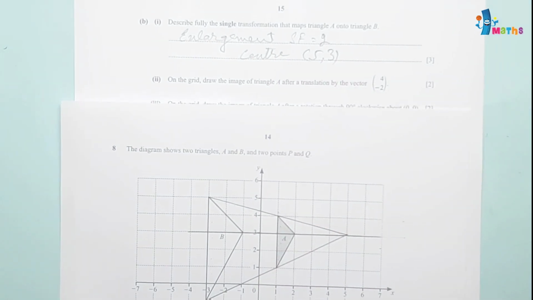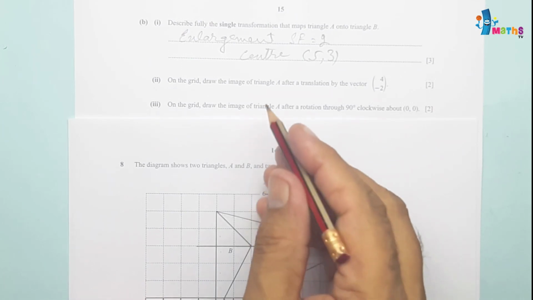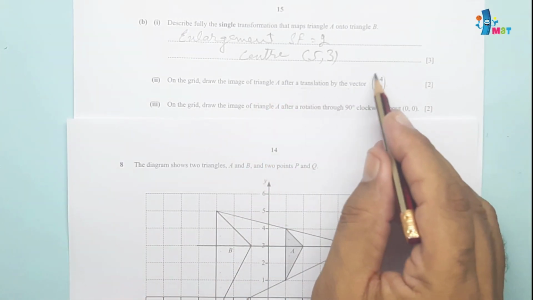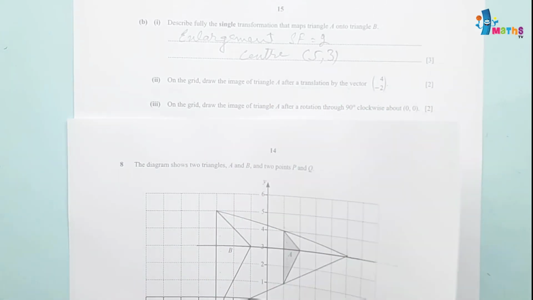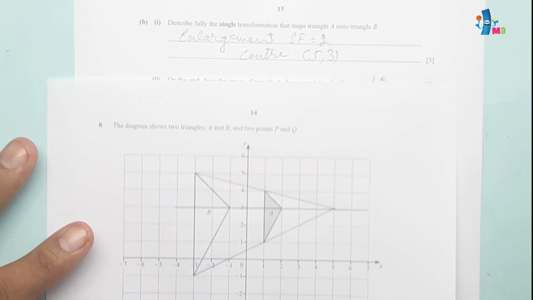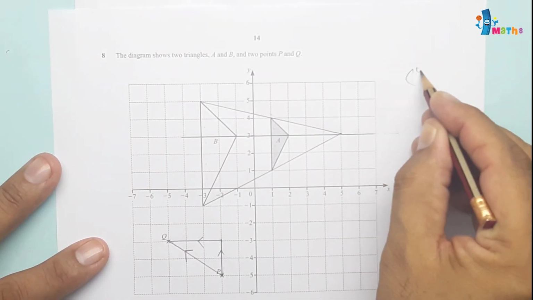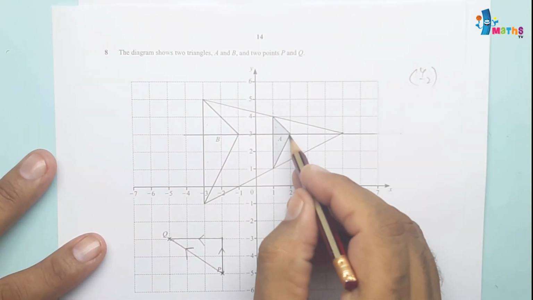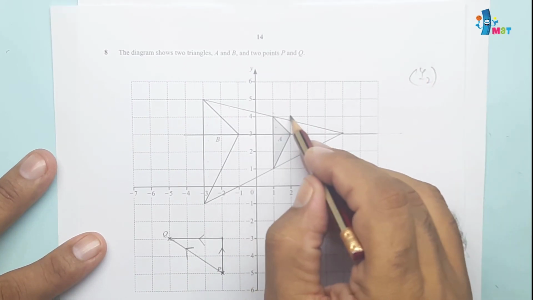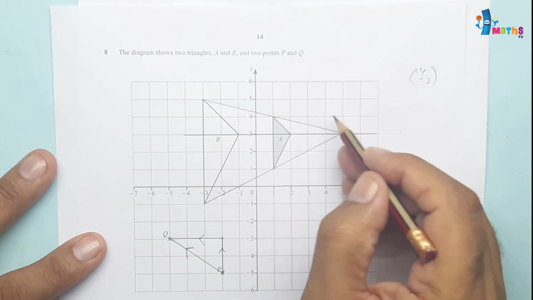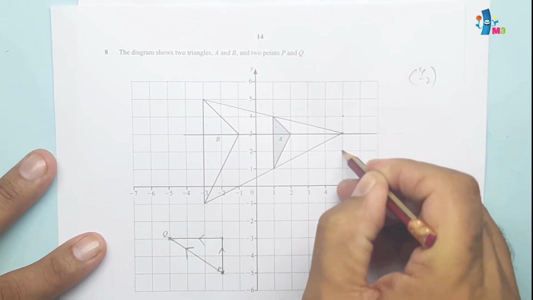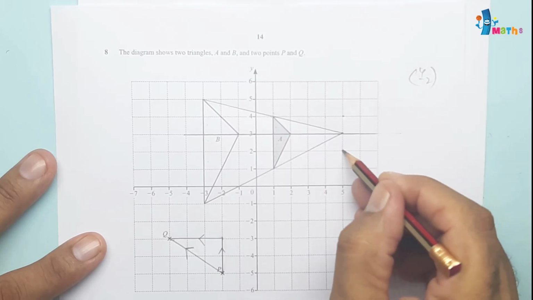So this is done. On the grid, draw the image of triangle A after translation by the vector 4 and -2. So I will write here 4 and -2. We'll be translating this one. 4 will be the x value, to the right, 1, 2, 3, 4, this one, and -2, 1, 2. So this point will move to this one.